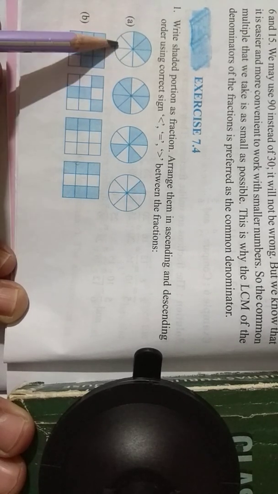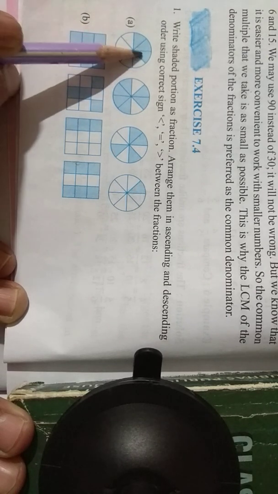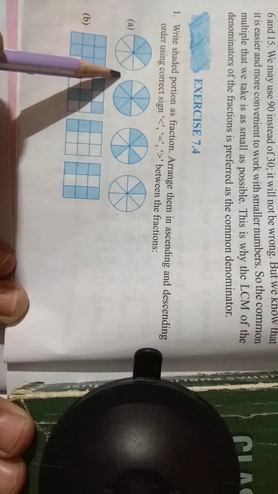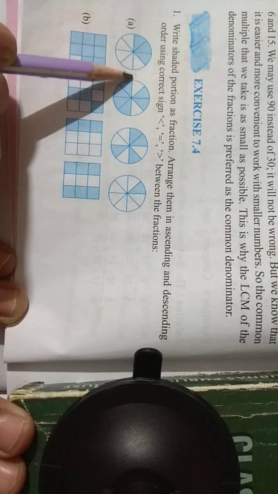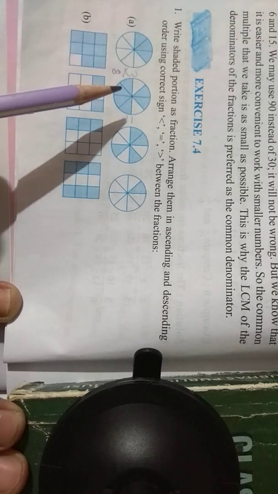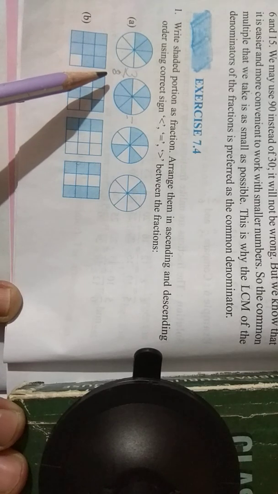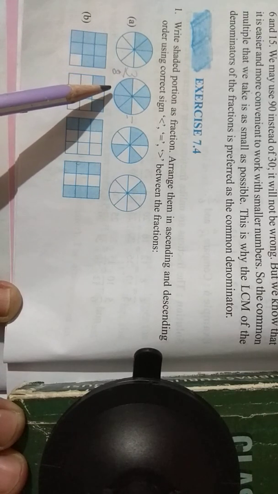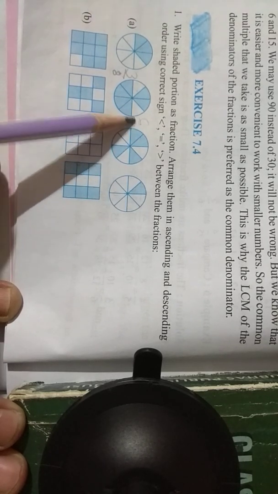Here, how many parts are made in a whole? 1, 2, 3, 4, 5, 6, 7, 8 parts are made. So 8 becomes the denominator, and how many parts are shaded? 1, 2, 3. So 3 by 8. Next one. How many parts are made here? 1, 2, 3, 4, 5, 6, 7, 8. Out of it, how many are shaded? 6 are shaded. That means 6 upon 8.